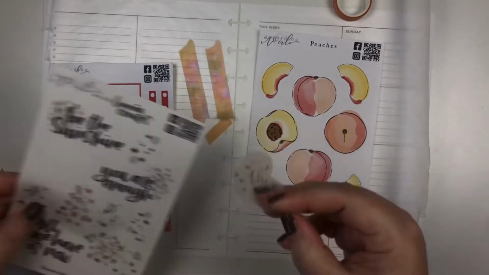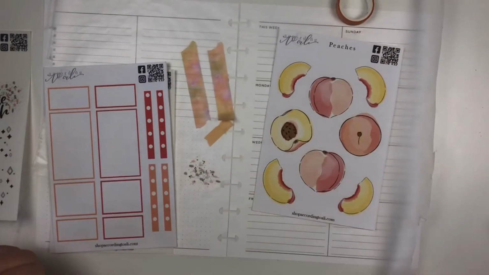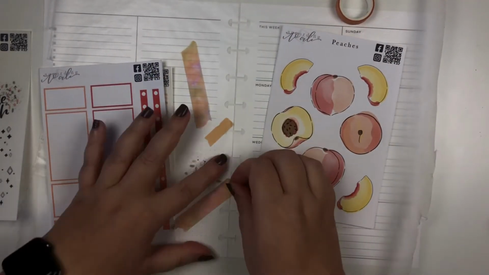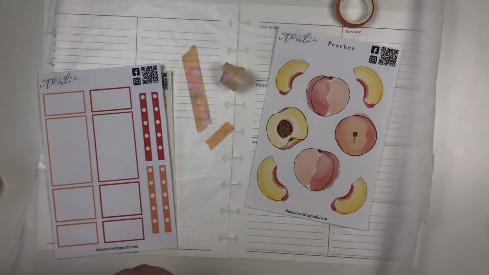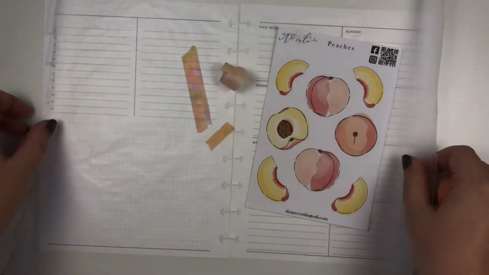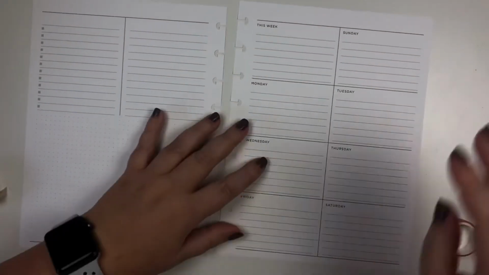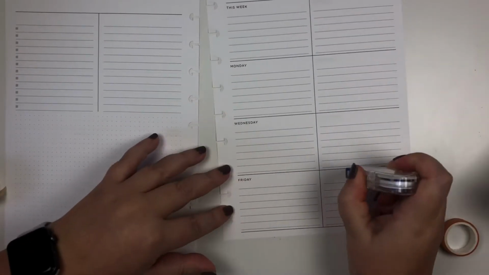The first thing I do is grab washi. It is always the first thing I do after picking out my stickers. I may not use said washi, but I like to have that option on standby, color matched, just in case I want to use it.